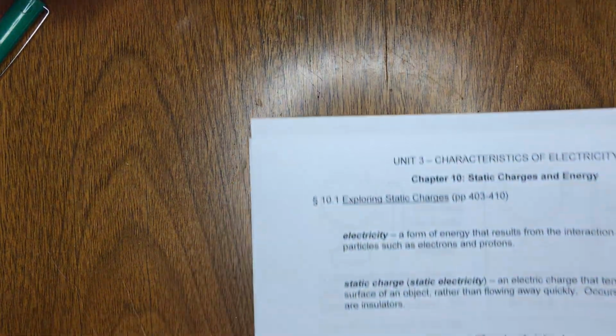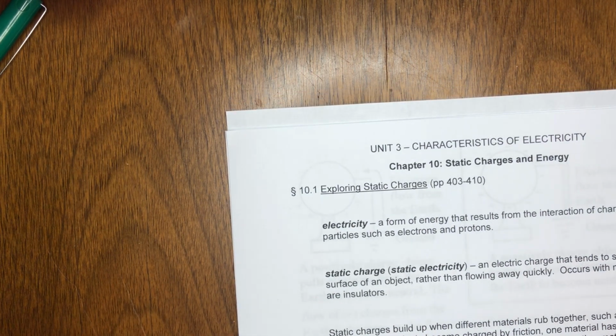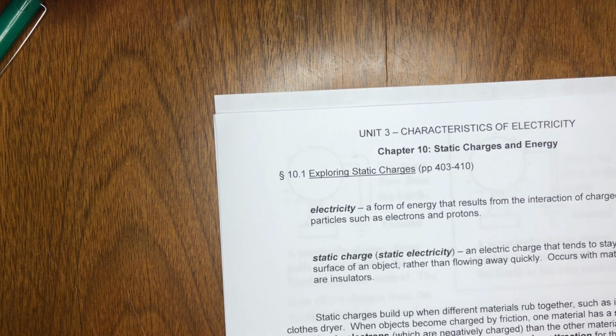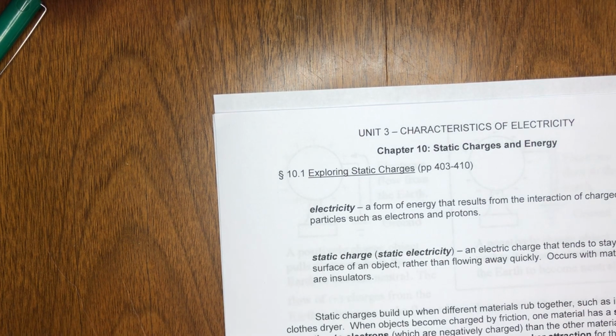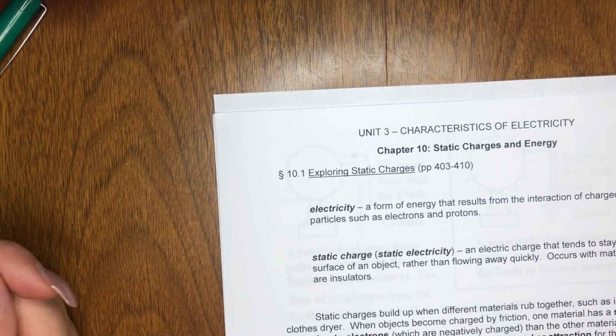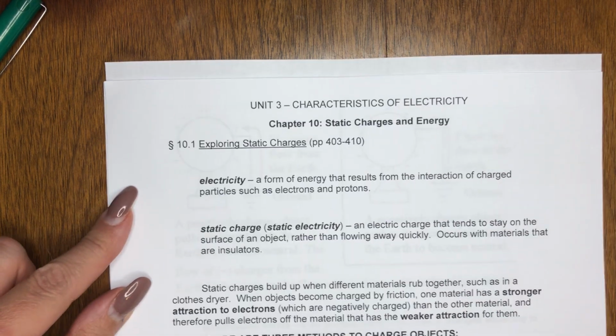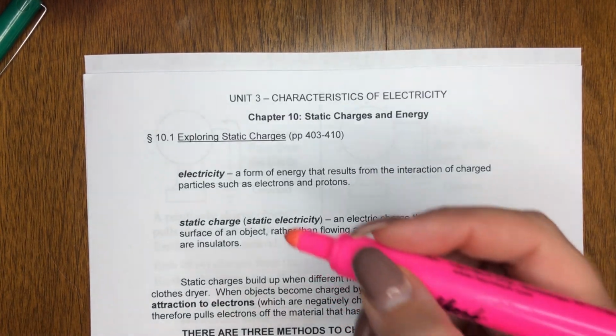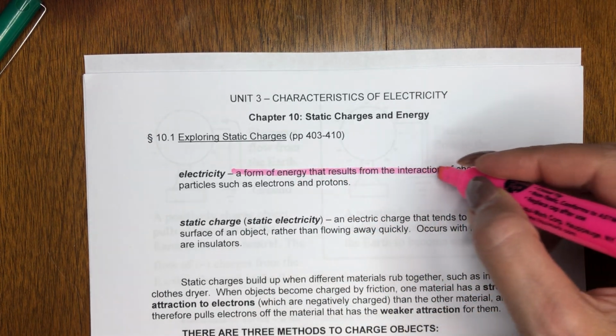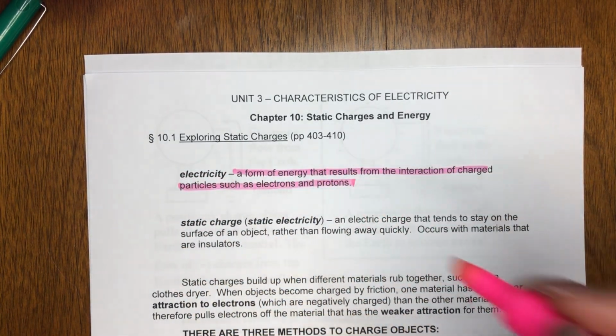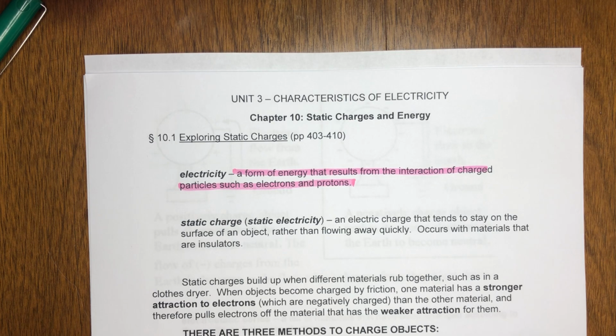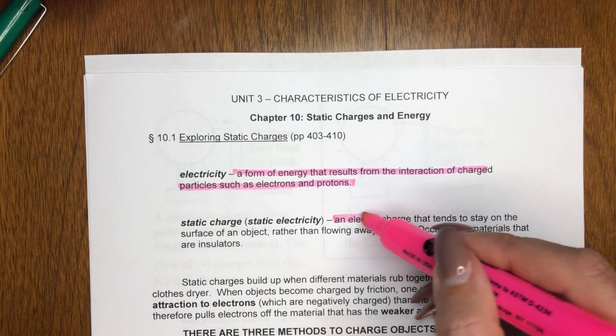So in chapter 10, we are looking at exploring static charges. So electricity is a form of energy that results from the interaction of charged particles, such as electrons and protons. And static electricity or static charge is an electric charge that tends to stay on the surface of an object rather than flowing away quickly.